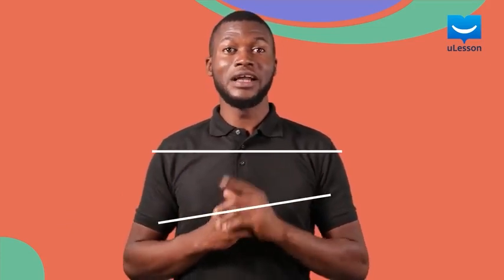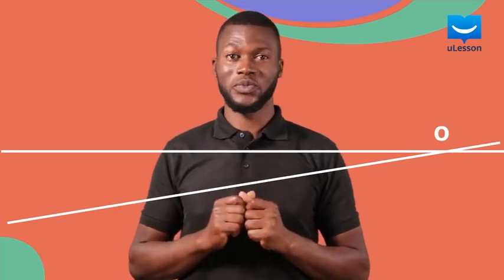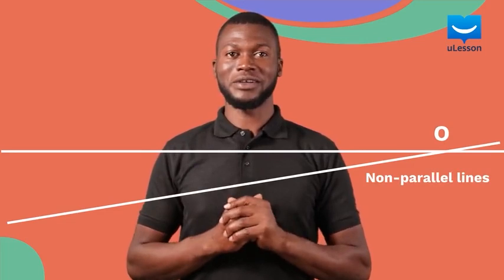Consider these straight lines. Are they parallel? Let us start to extend them. These lines meet at point O. Because they meet, we say that they are non-parallel.